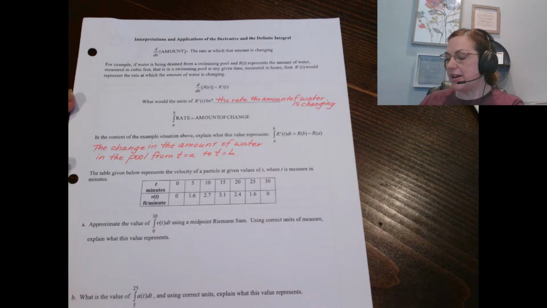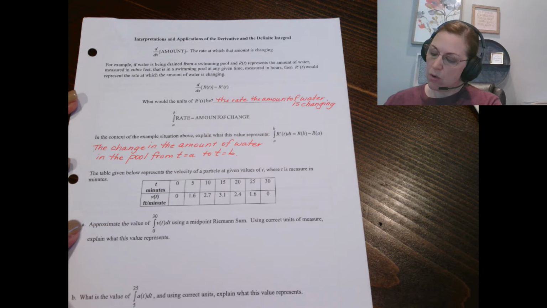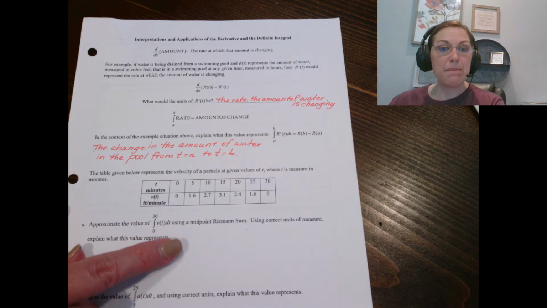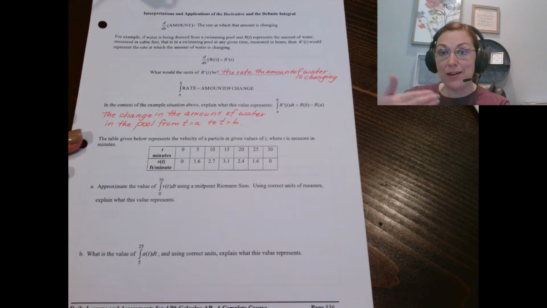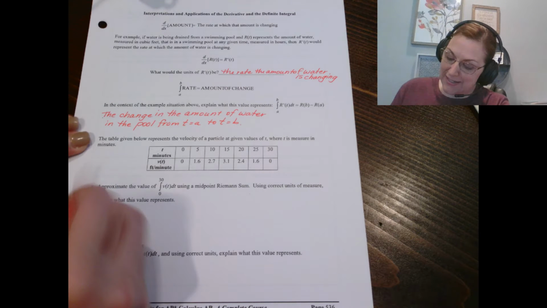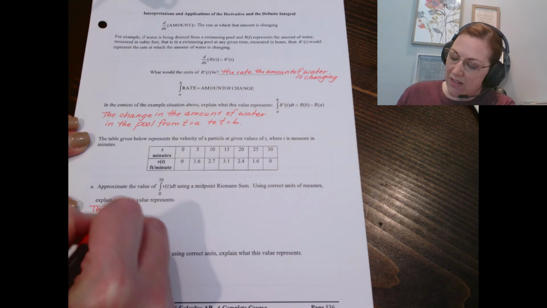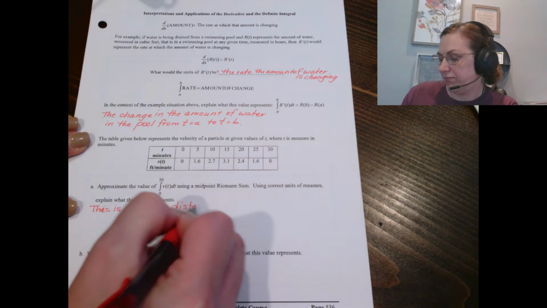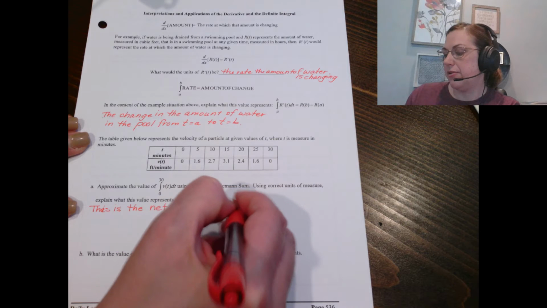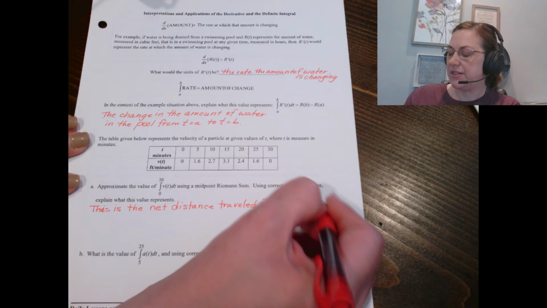Okay, let's see if we can use that. We are being given the velocity of a particle. We're giving it in a table. We're asked to approximate this integral using a midpoint Riemann sum and then explain what it means. Okay, we know from some of our previous work that when we take the integral of the velocity, that's the net distance. So let's go ahead and explain what it is. This is the net distance traveled from t equals 0 to t equals 30.